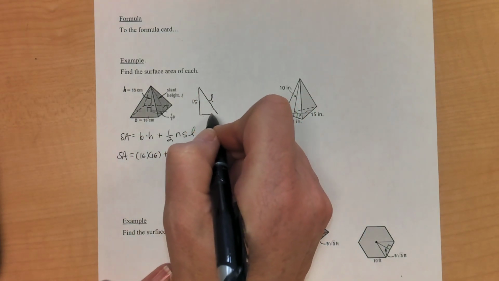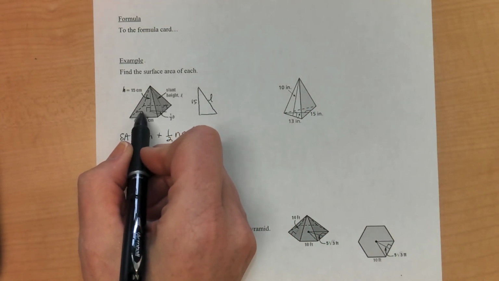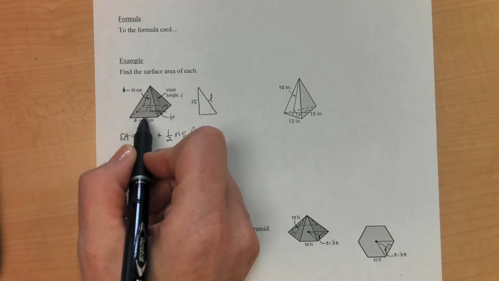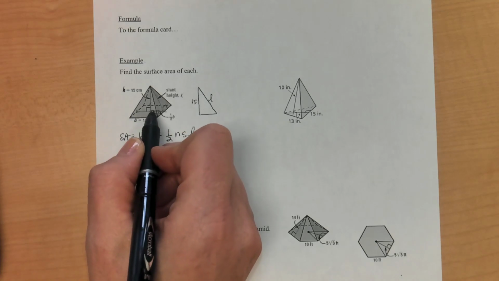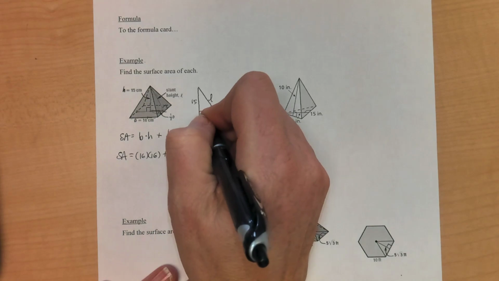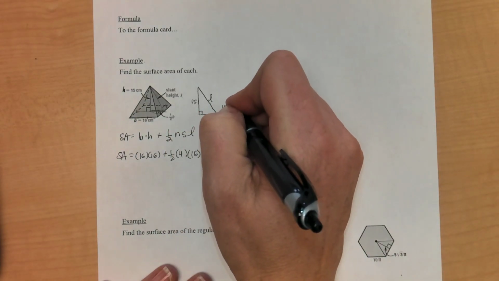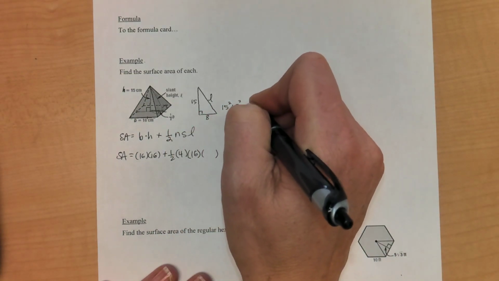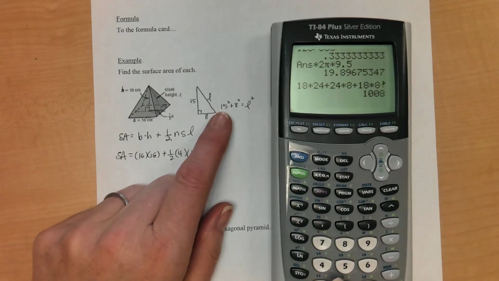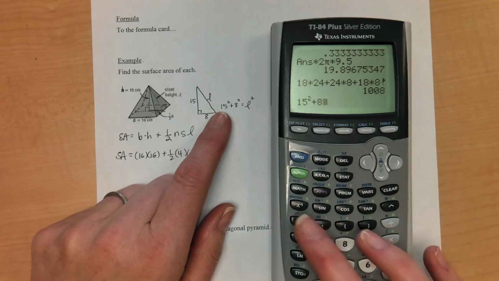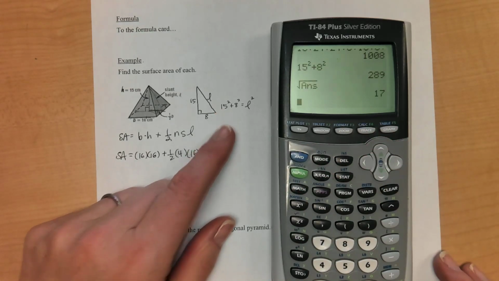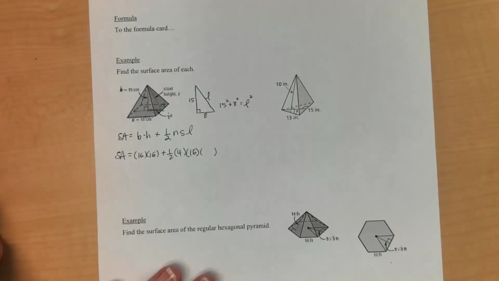And then this bottom edge is actually half of the entire edge. So they're kind of pointing in there saying that is half of whatever your base is. So our base is 16, so that means that bottom edge is an 8. And now we're going to be doing Pythagorean's theorem. So 15 squared plus 8 squared equals that slant height squared. So 15 squared plus 8 squared gives me 289, and don't forget to square root that, and so we get 17 for our slant height.